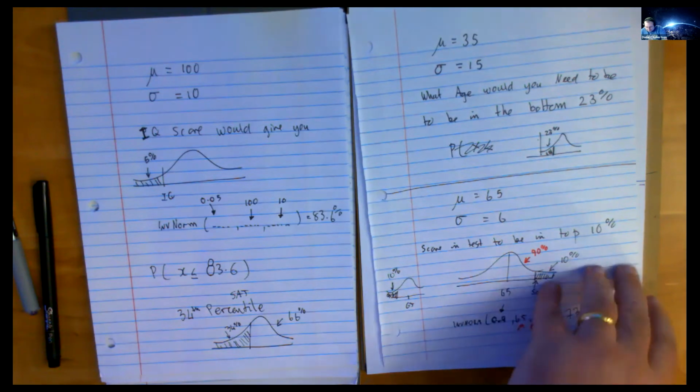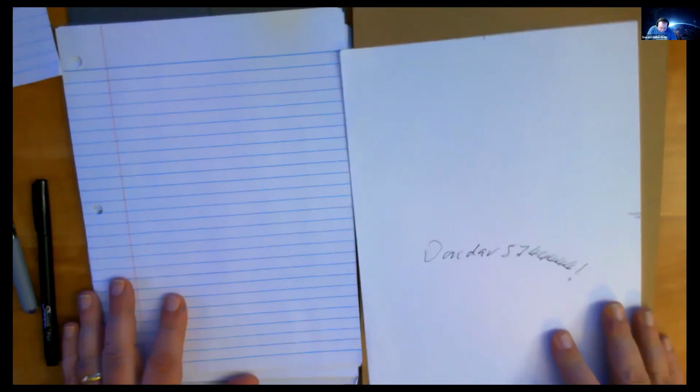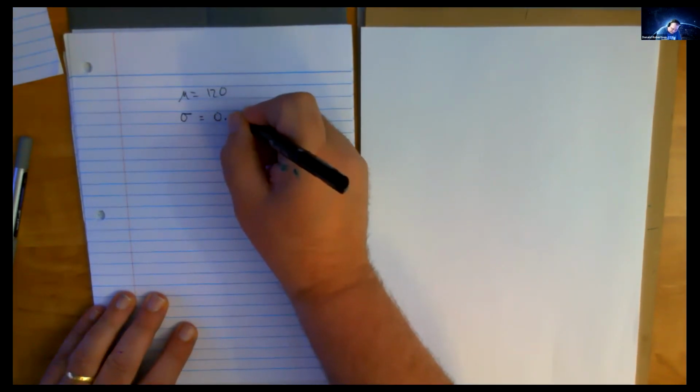Right. Let's do a medical version of this. Since there are a lot of potential nursing people with us, does anybody know what the typical systolic blood pressure is for a healthy person? 120. Okay, 120. Now, the next number you probably don't know, and that is the standard deviation. So I'm going to make this up. I'm just saying it's 9.9. Now, that number does exist.